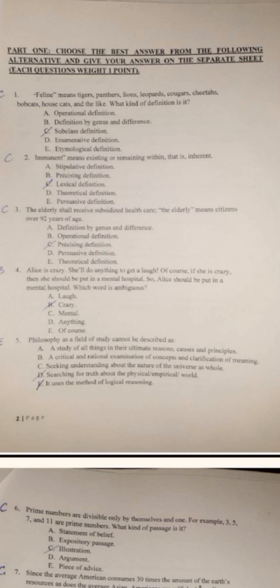Second, immanent means existing or remaining within, that is, inherent. A. Stipulative definition. B. Precising definition. C. Lexical definition. D. Theoretical definition. E. Persuasive definition. The correct answer must be C, that is a lexical definition. Let's see one by one.